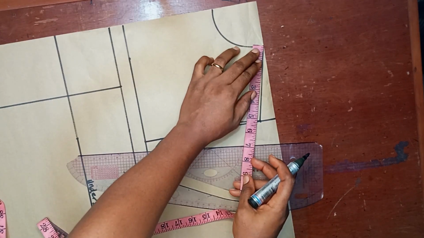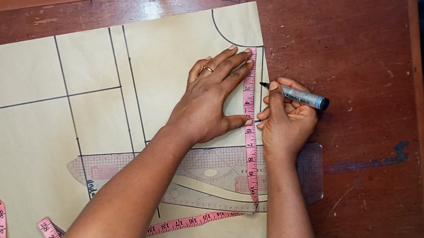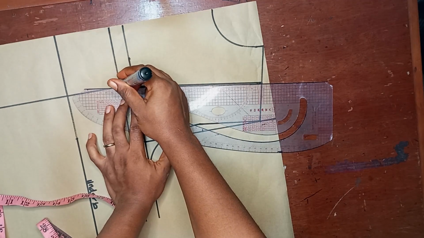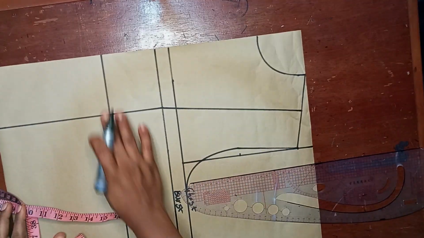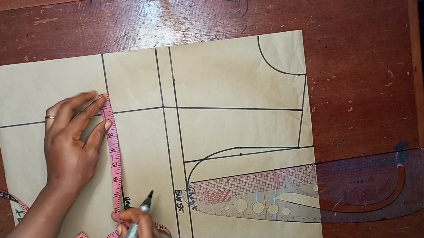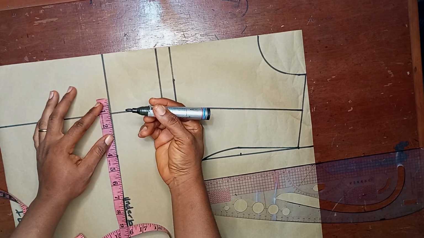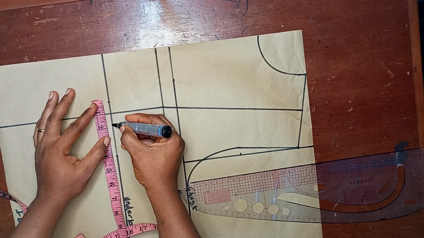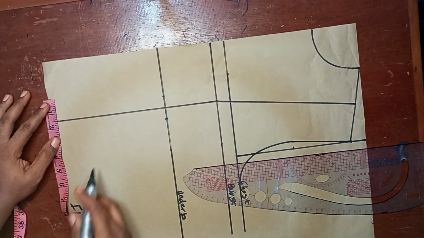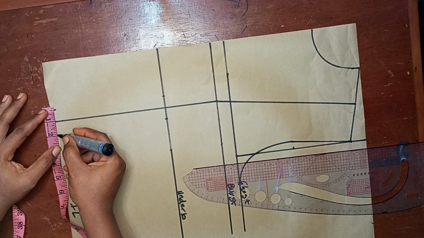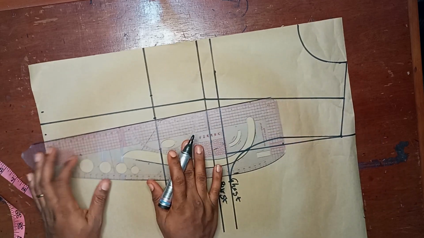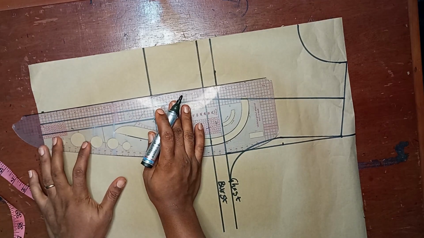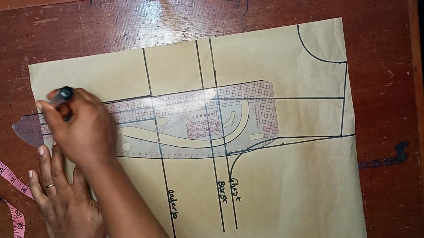So after this, now on my shoulder slope line, I'll get the midpoint of what I have there, and as well use a straight line to connect it to my bust line. So now I want to tighten my under bust. I'll be using 0.75 inches on both sides on my under bust, and then the full length. I'll use a straight line to connect it like this, like you can see me doing now.